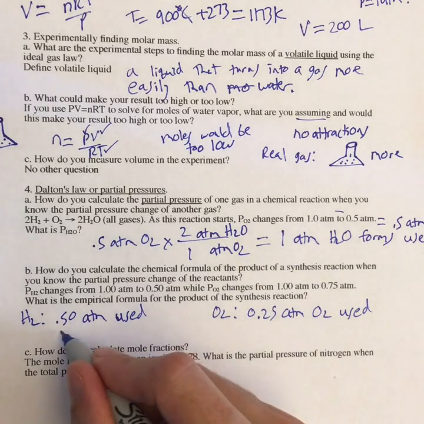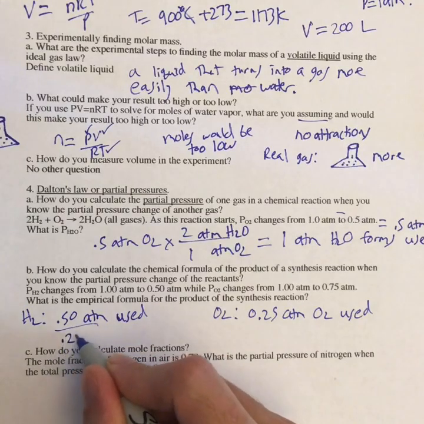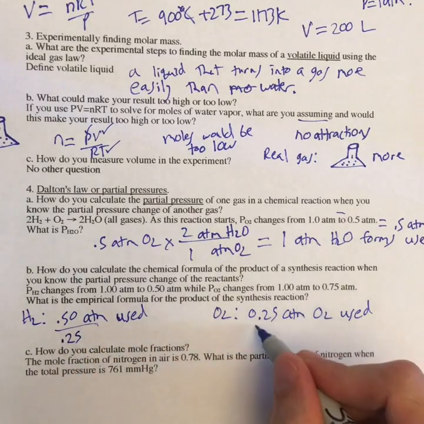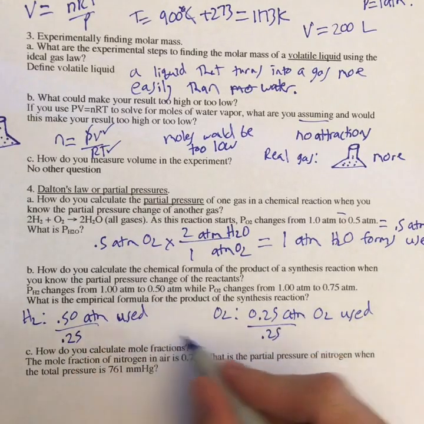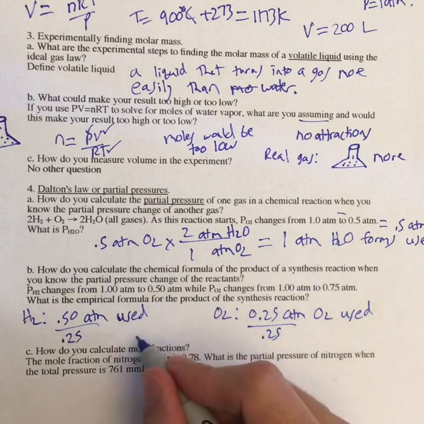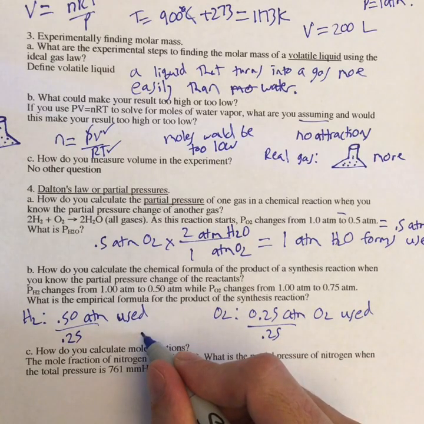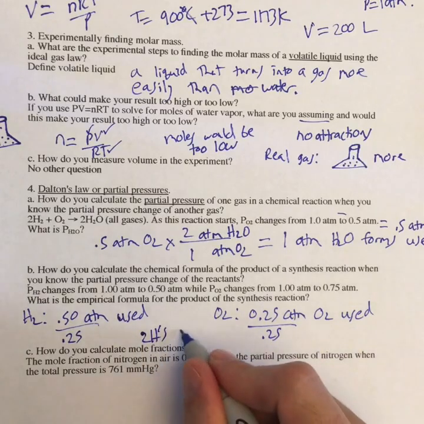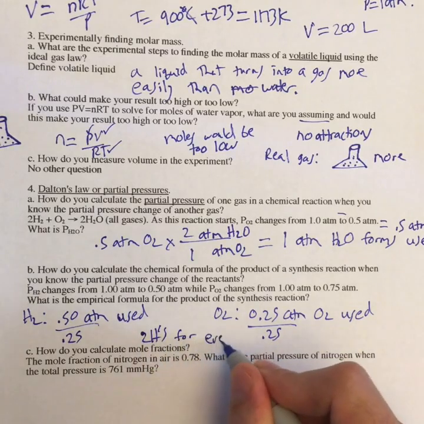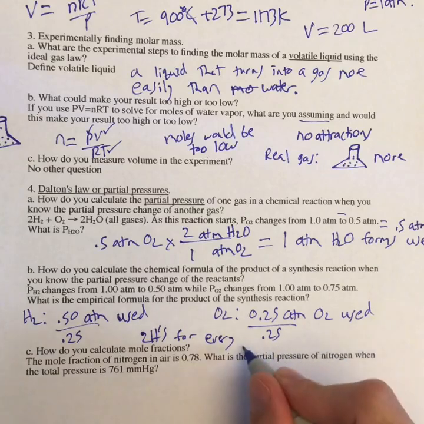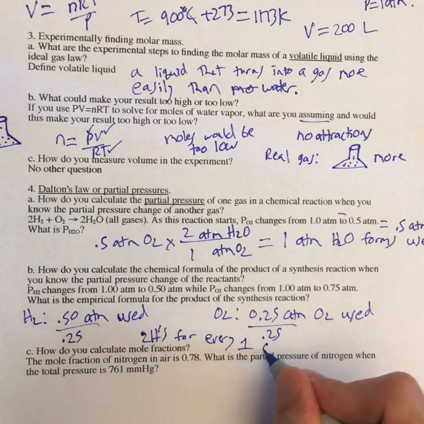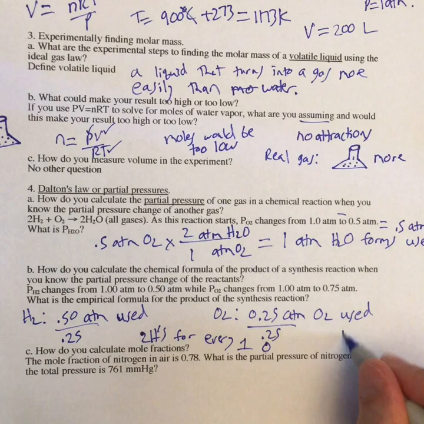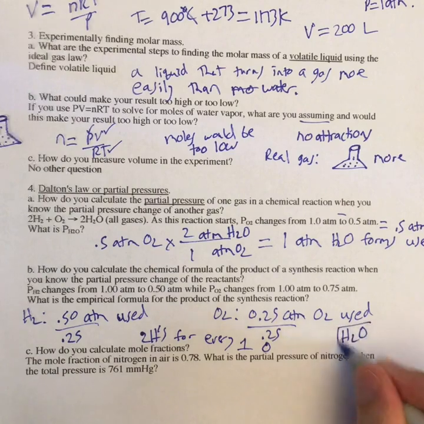Okay, so to find the ratio, you can divide both of them by the smaller number, 0.25, and so I get 2 H's for every 1 O. So that's going to be the empirical formula H2O.